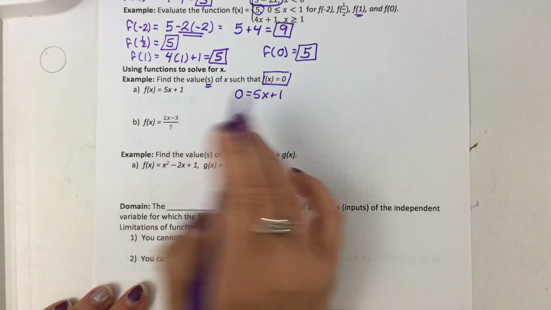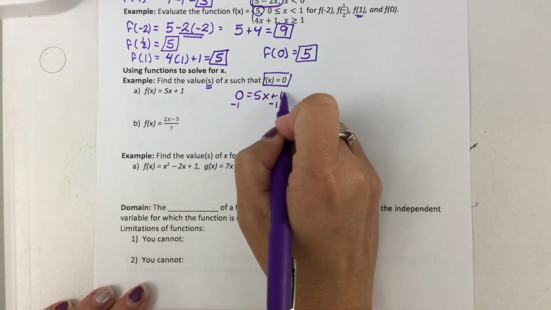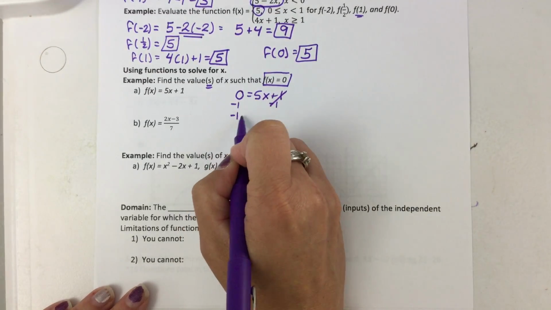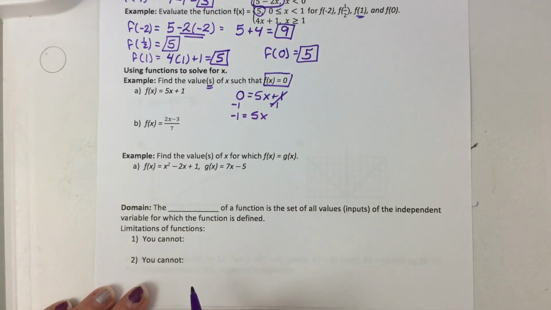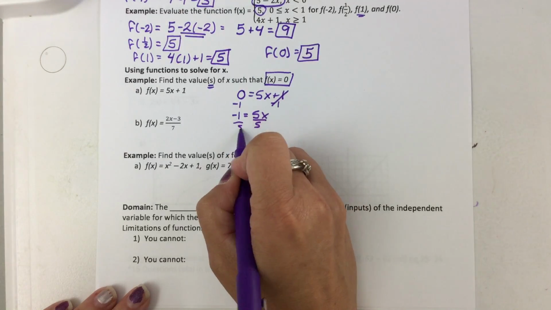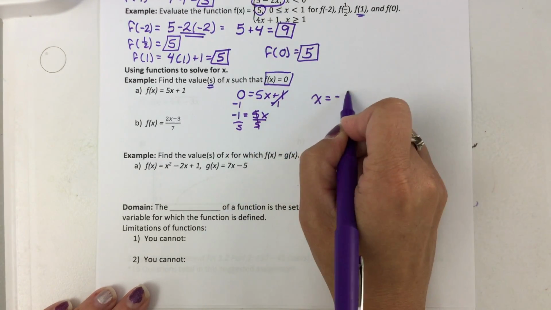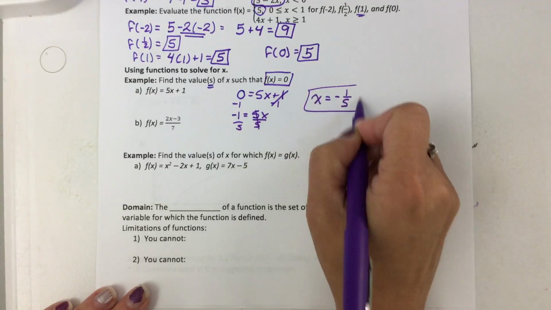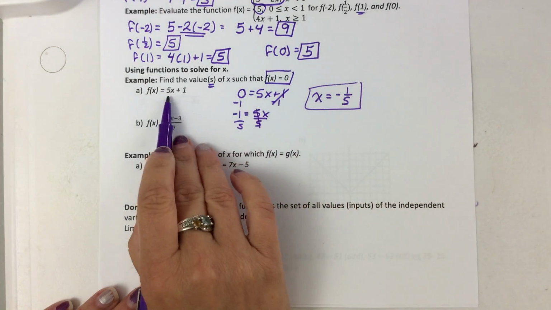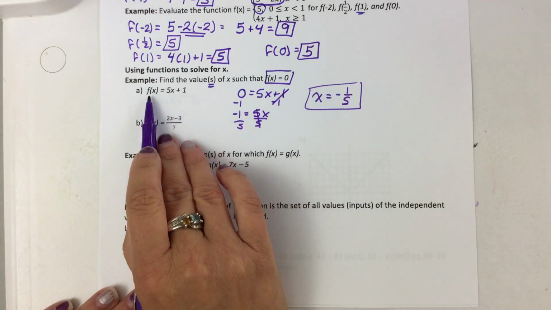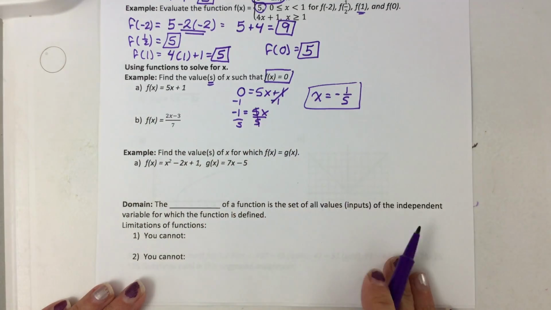We have to find x. So I am simply just solving an equation. 0 minus 1 is negative 1 equals 5x. If I divide both sides by 5, x equals negative 1/5. So what this tells me is if I put negative 1/5 in for x, the whole thing is going to end up equaling a 0.